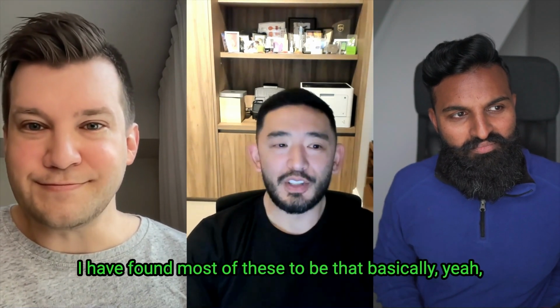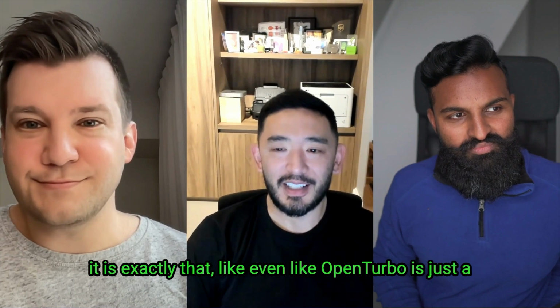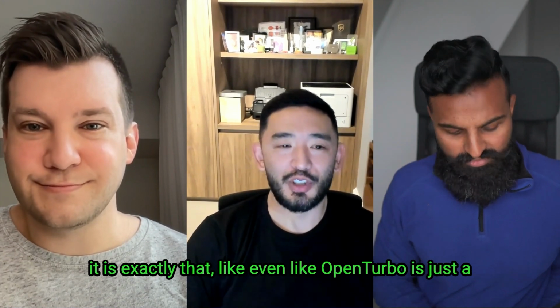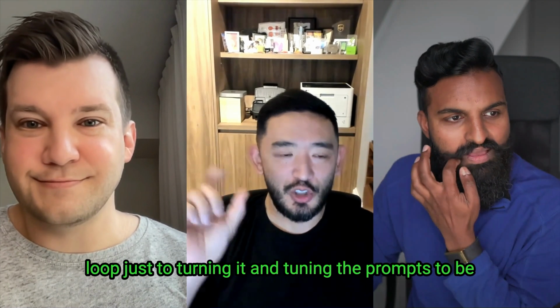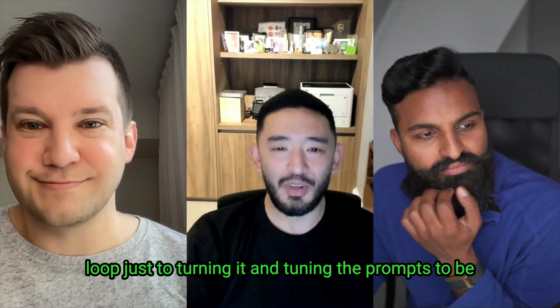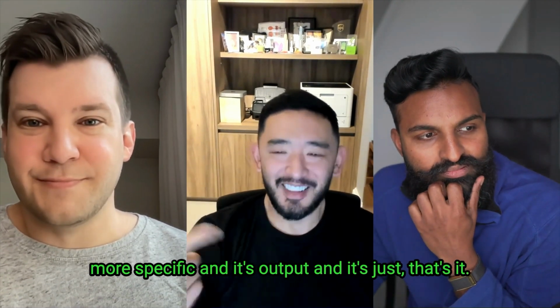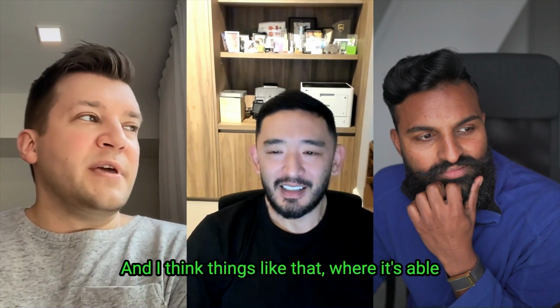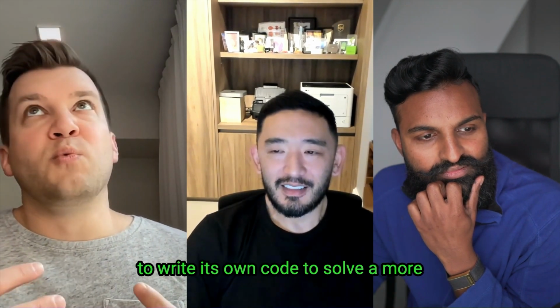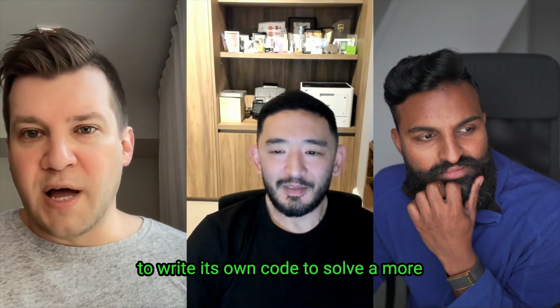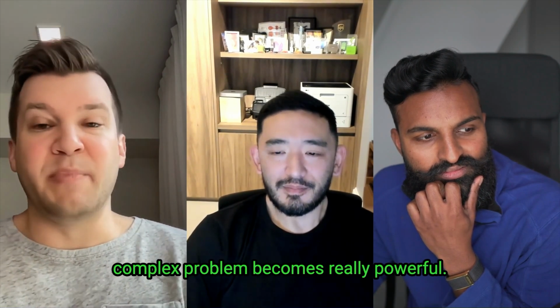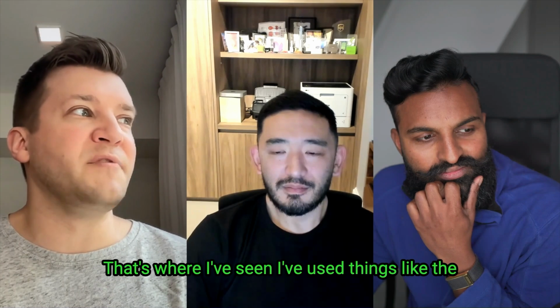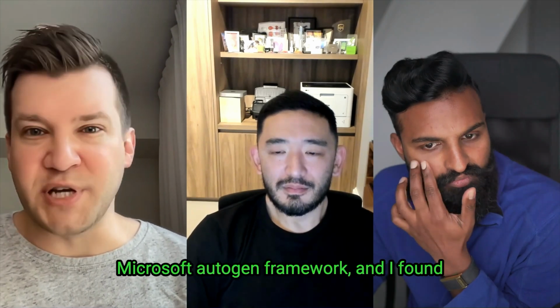I have found most of these to be exactly that. Even Open Interpreter is just a loop, just tuning the prompts to be more specific in its output, and that's it. That's pretty much all it does, and it recursively just does it. And I think things like that, where it's able to write its own code to solve a more complex problem, becomes really powerful. That's where I've used things like the Microsoft AutoGen framework.